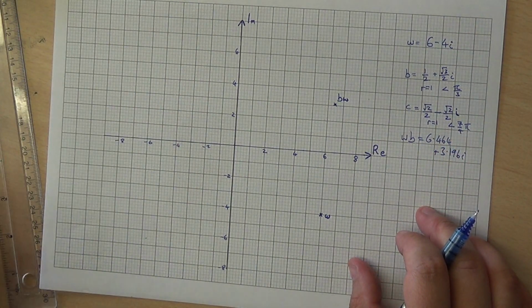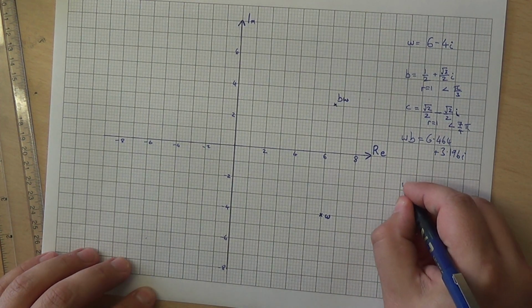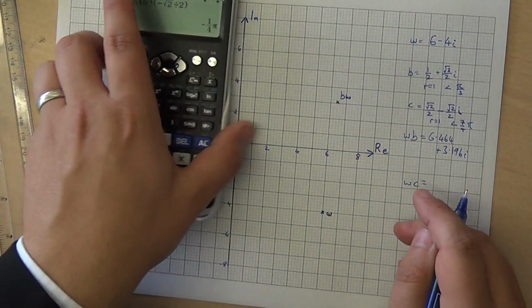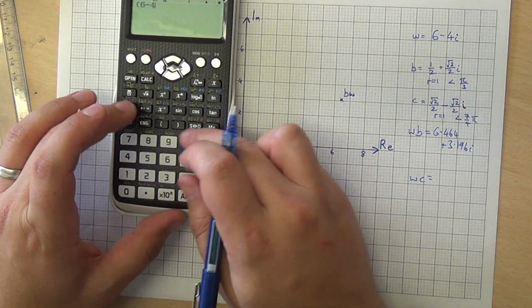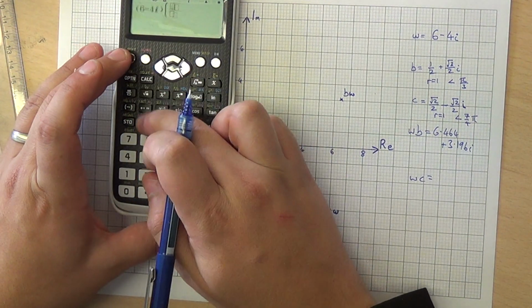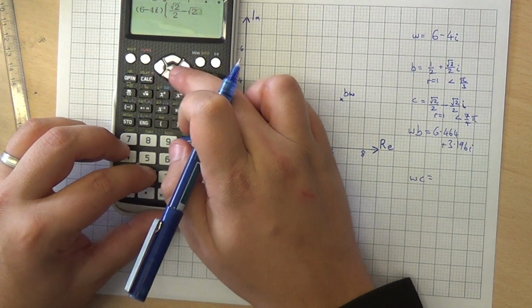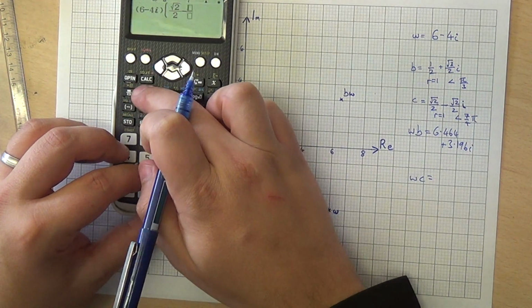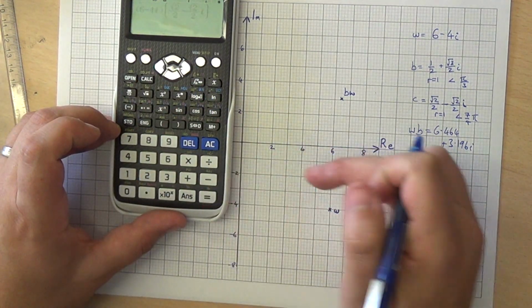So wc: bracket, 6 take 4i, close bracket, times, fraction, root 2 over 2, take root 2 over 2 i, close bracket.